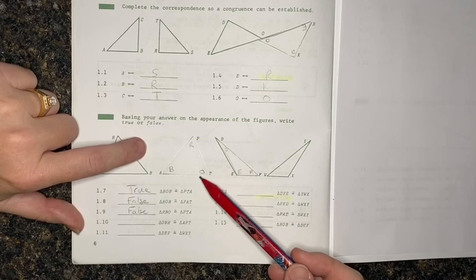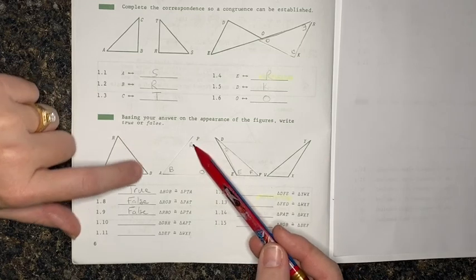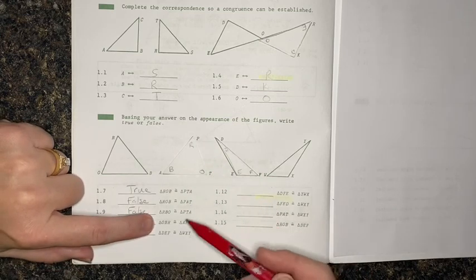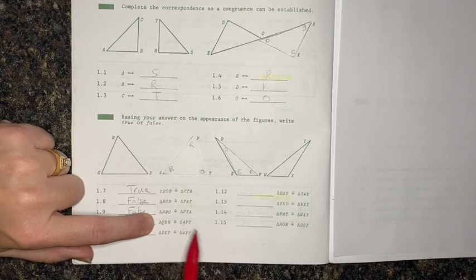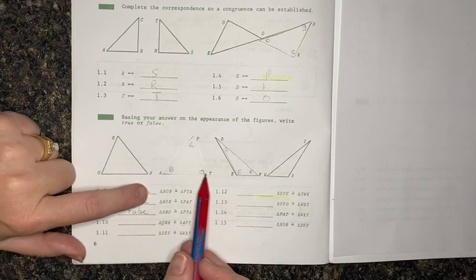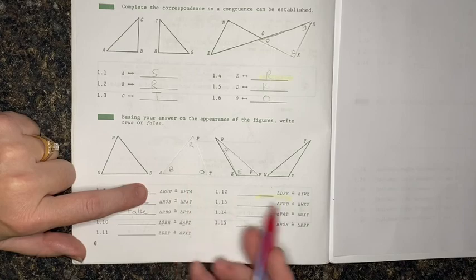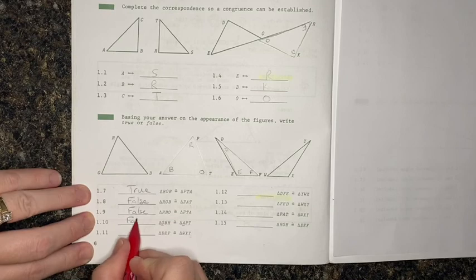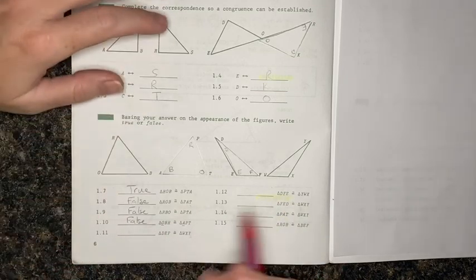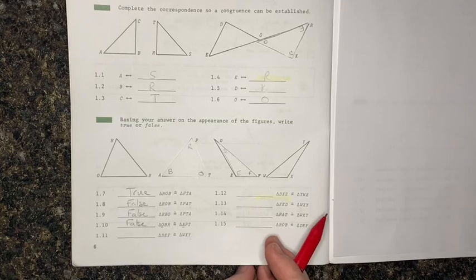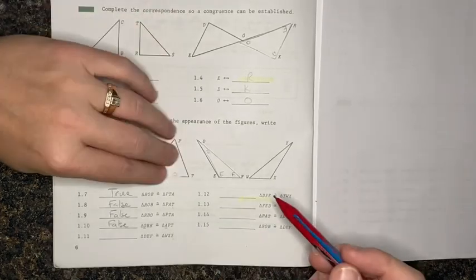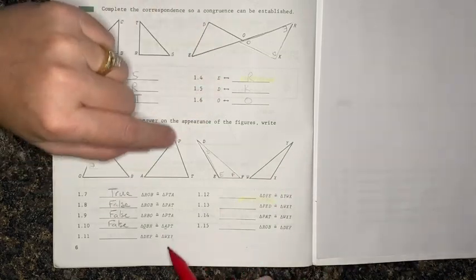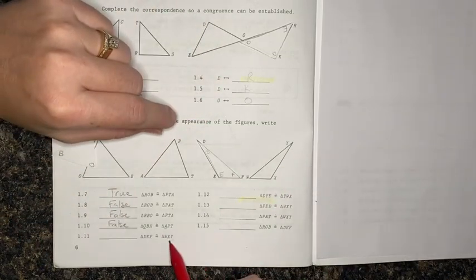Okay, what about triangle OBR and triangle APT? Now, right off the bat, we can see that O and A do not correspond, right? Here's my O, it corresponds with T. Here's my A, it corresponds with B. So first, the correspondence we try to make does not work. This is a false. All right, now here at the bottom, it's switching over to this other set of triangles. So let's take a look at those. We've got triangle DEF. They want to know if it corresponds with WXY.